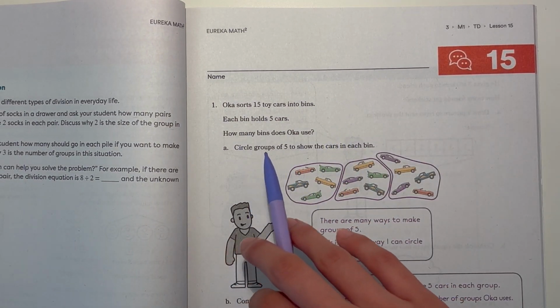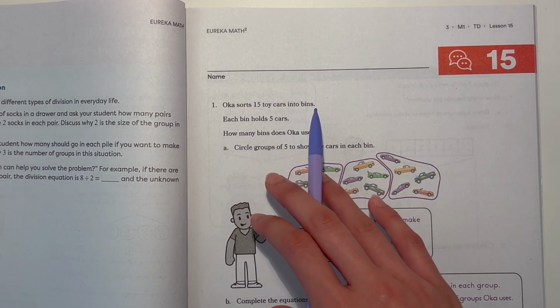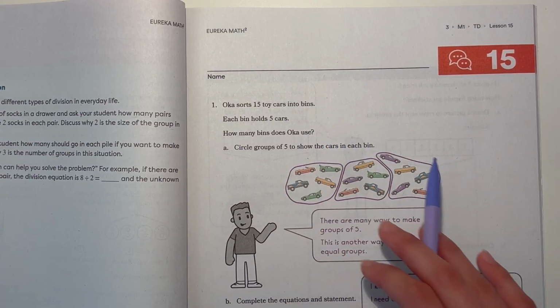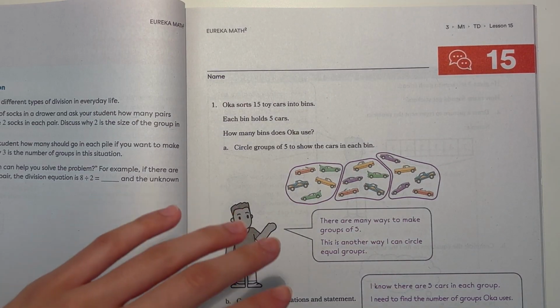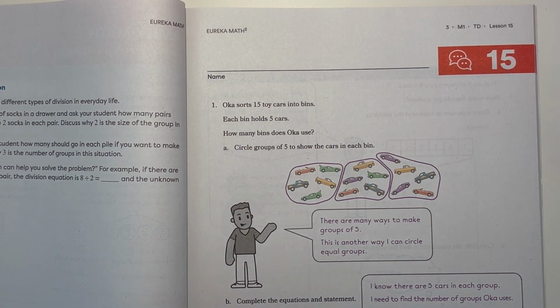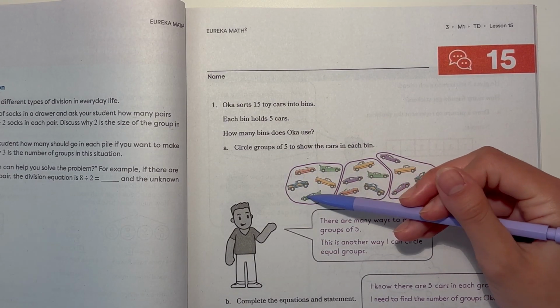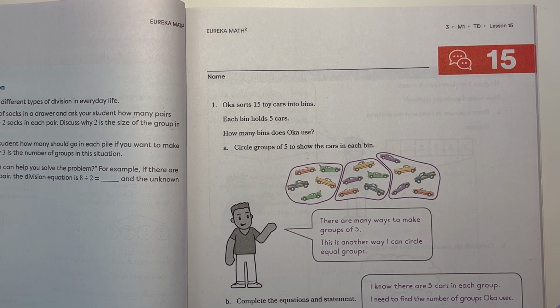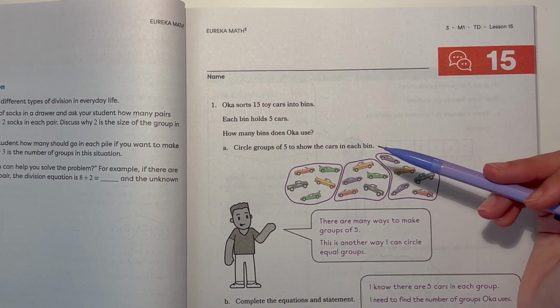Okay. Number 1, Oka sorts 15 toy cars into bins. Each bin holds 5 cars. How many bins does Oka use? Okay, so A, circle groups of 5 to show the cars in each bin. So what they did here, they already have 15 cars, and every 5 cars they circled to make a group, since each bin holds 5 cars, so each circle represents 1 bin.